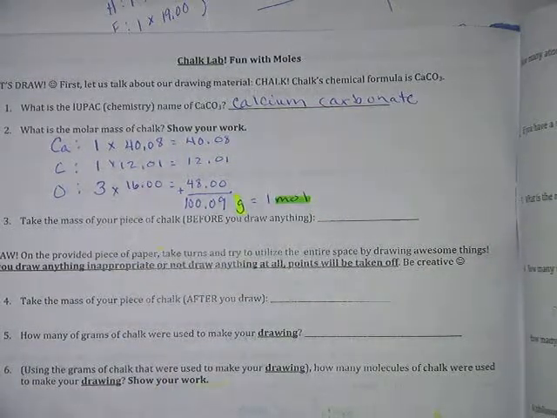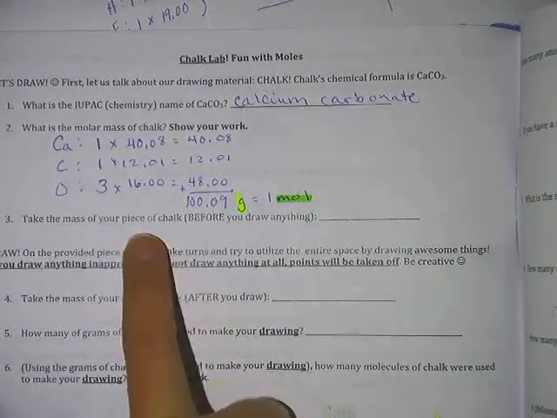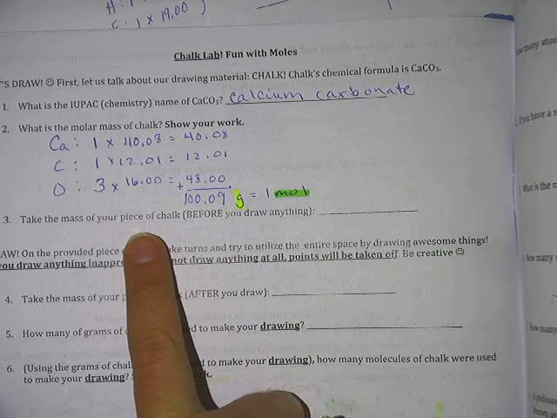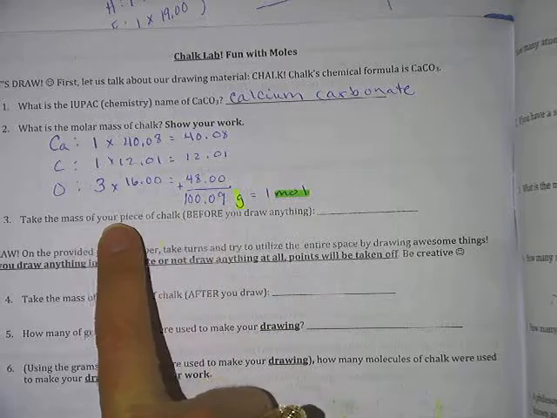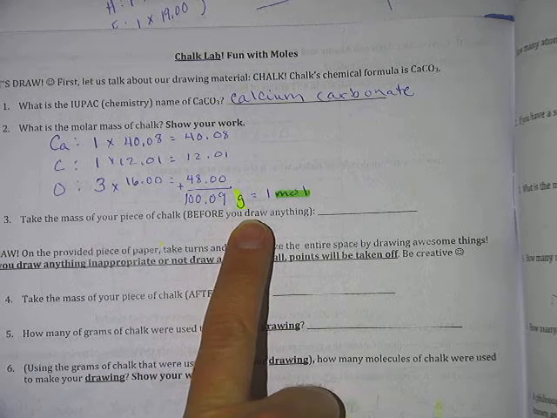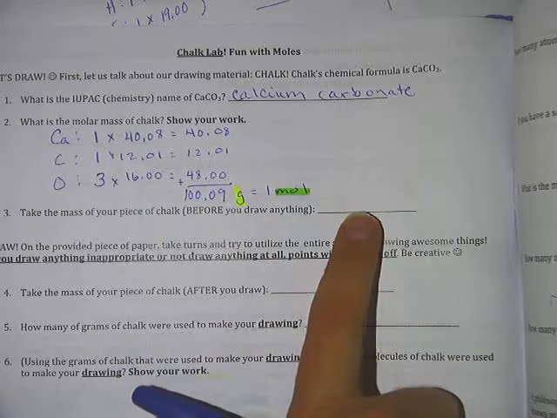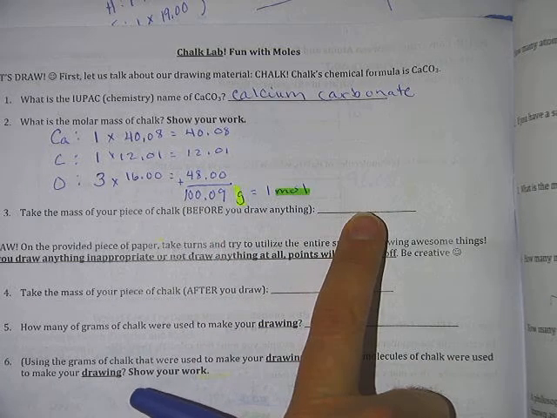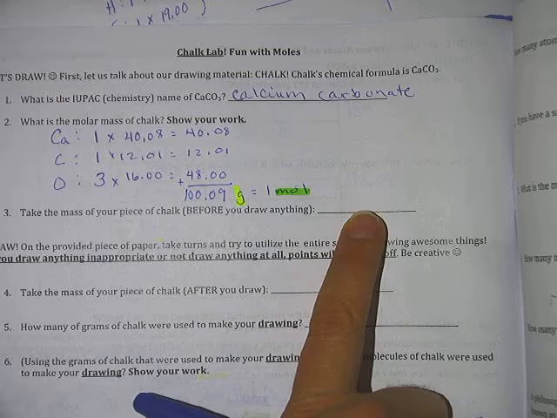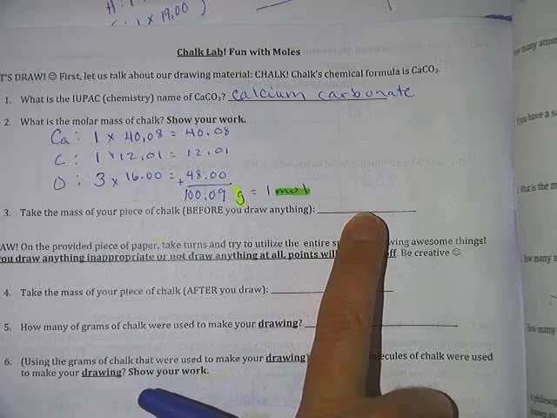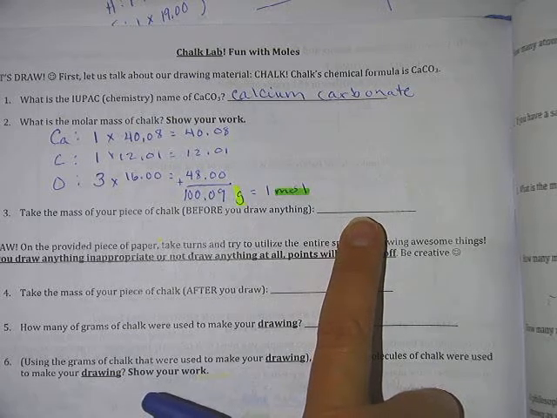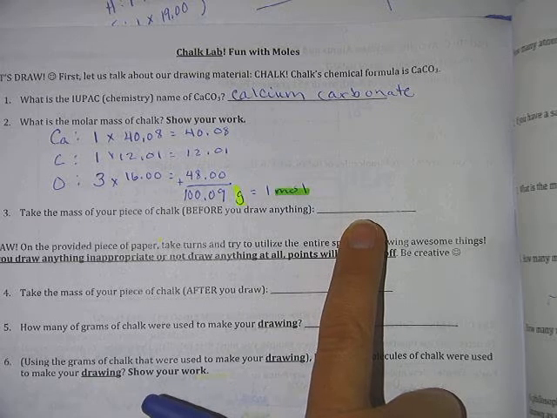Okay, so what we're going to do now is you're going to be in groups of 3 or 4. You're going to receive a piece of chalk, and the first thing you do is take the mass of it. So when you receive the chalk, there will be scales, and you weigh the chalk and write the mass down in this line before you do anything else. Then your group will receive a piece of paper, and you will have some time, less than 10 minutes, to draw on the paper anything school appropriate.